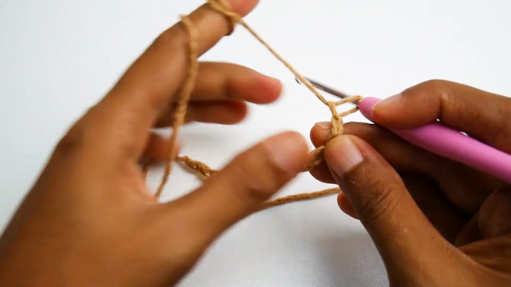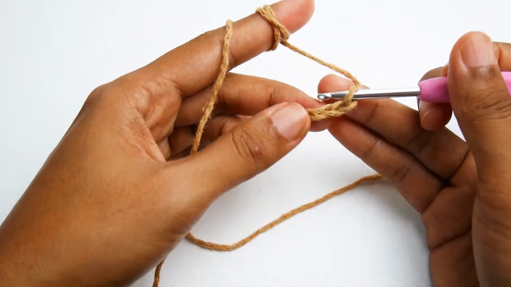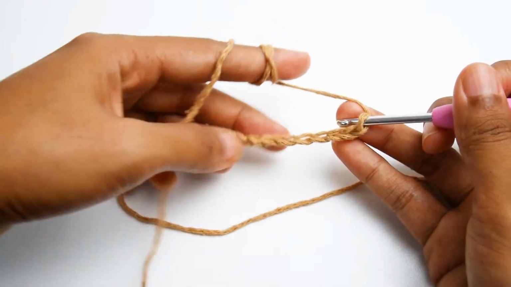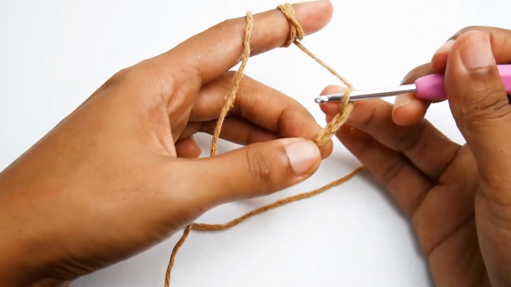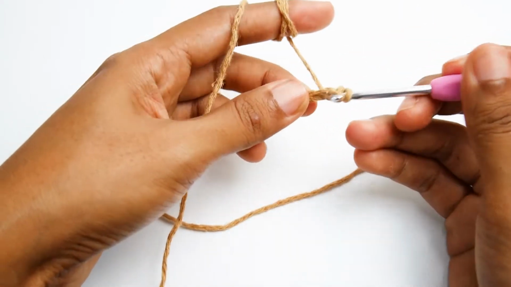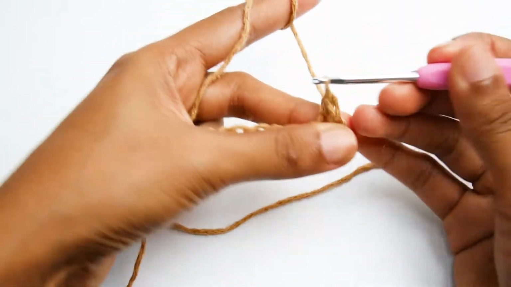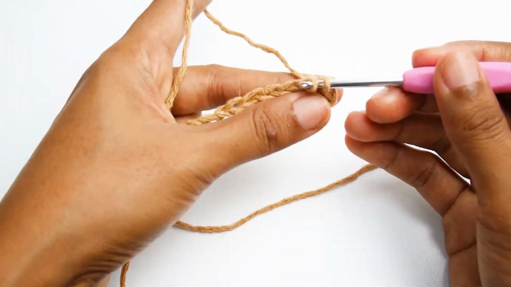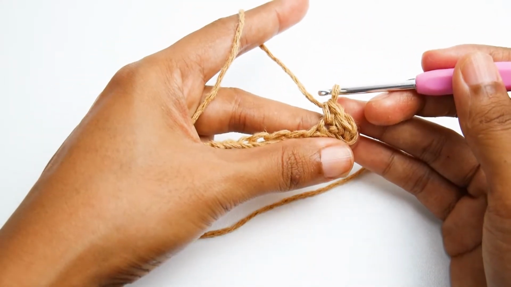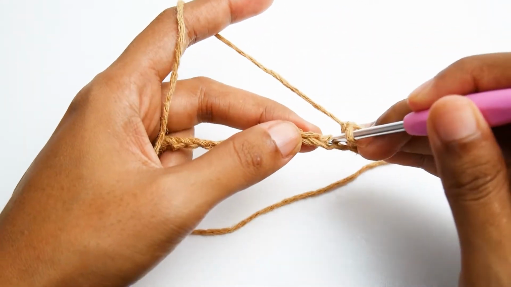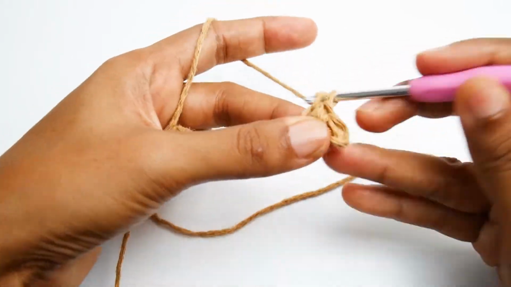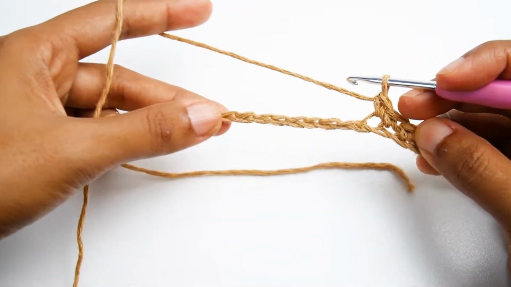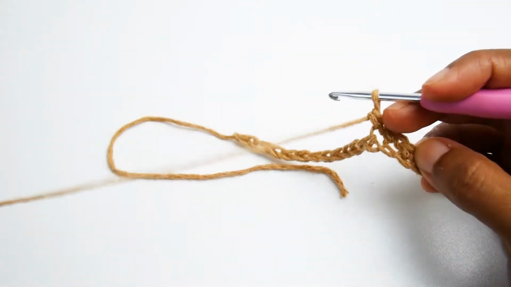After we have 16 chain already, we will start to make single crochet in each chain across. 1 single crochet in each chain, and make single crochet in each chain across here until the end of the row.